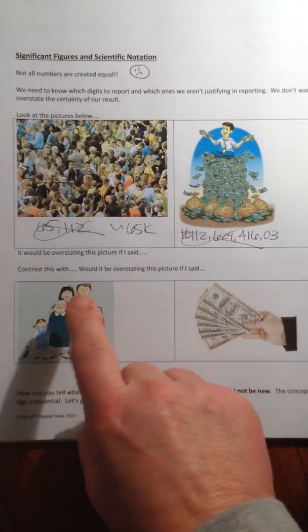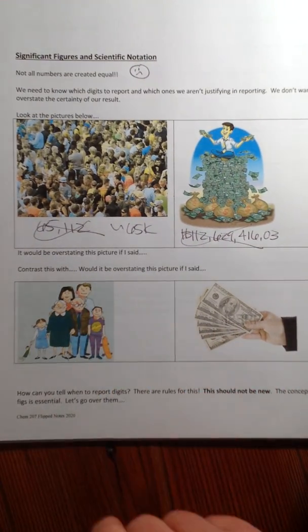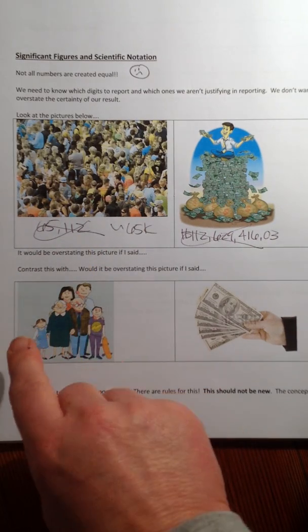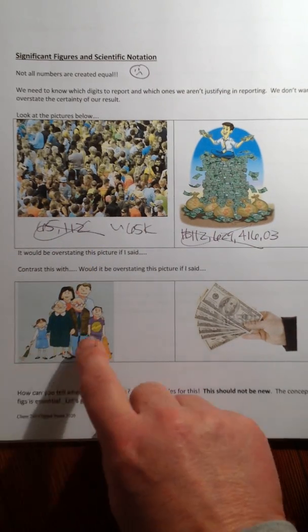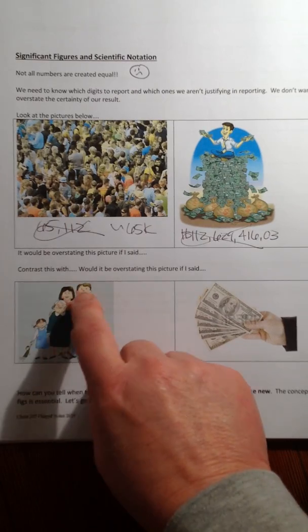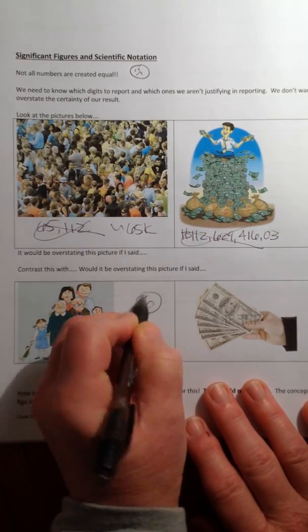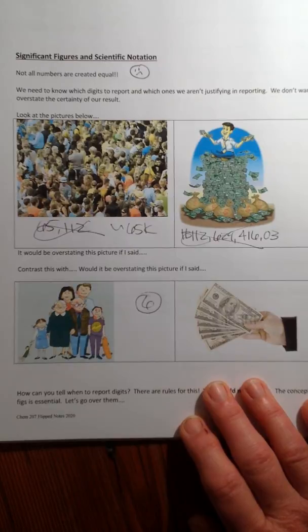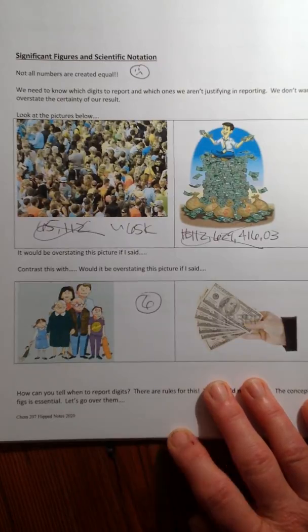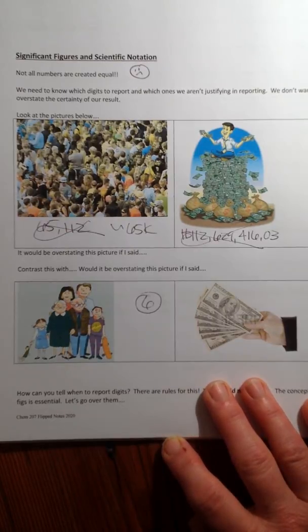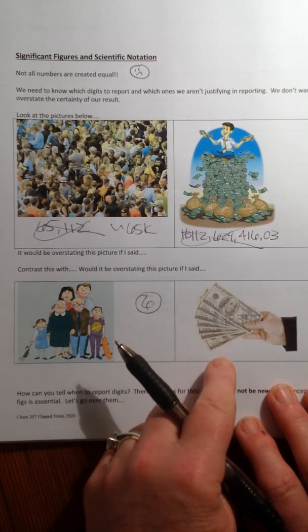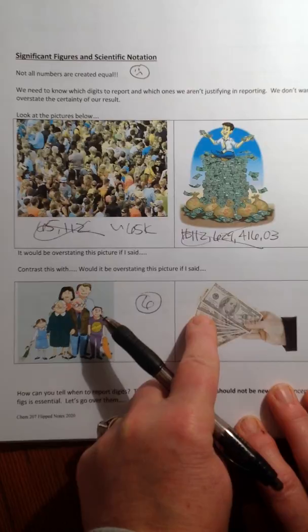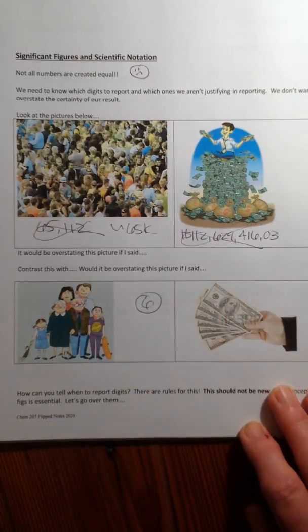Now we're going to contrast it with this picture. Let's say I look at this picture and I assume this is just a doll and not a family member. 1, 2, 3, 4, 5, 6. I see 6 people in that picture. That is an accurate representation of what I'm seeing there. 1, 2, 3, 4, 5, 6, 7 $100 bills.